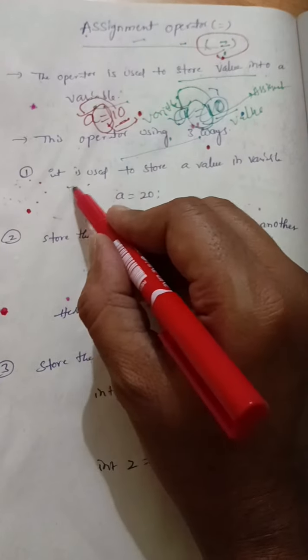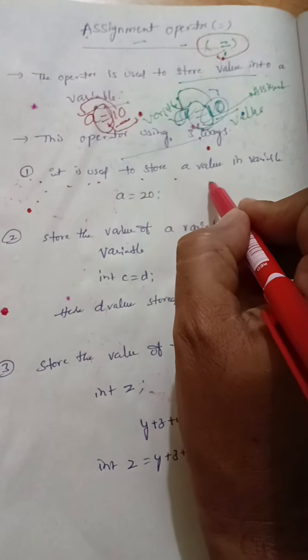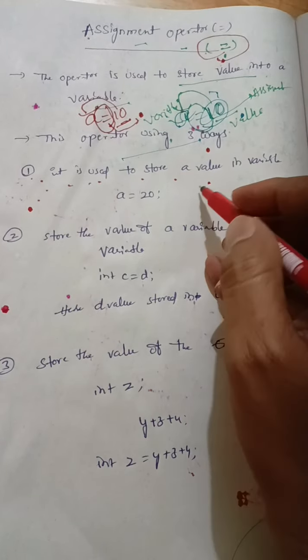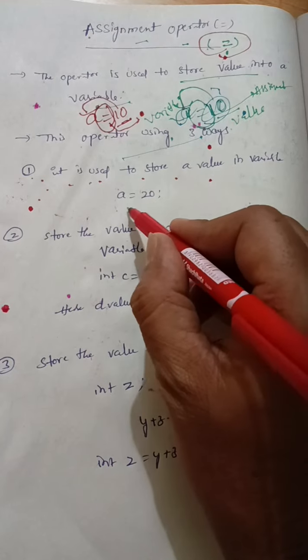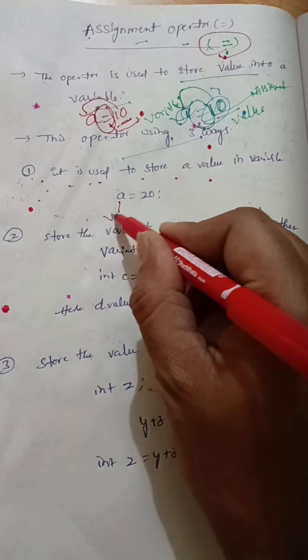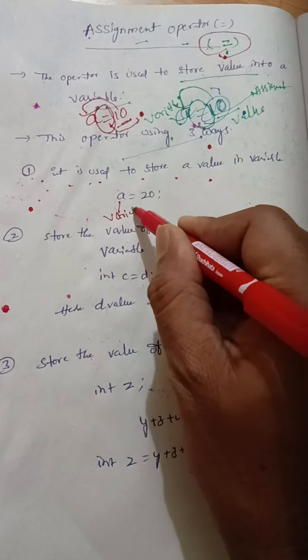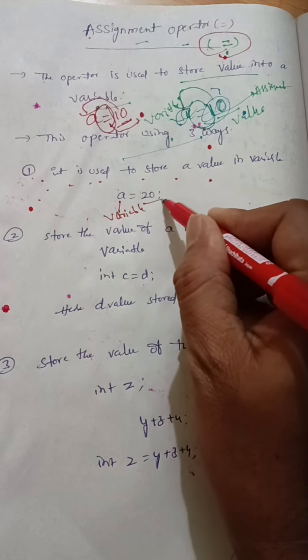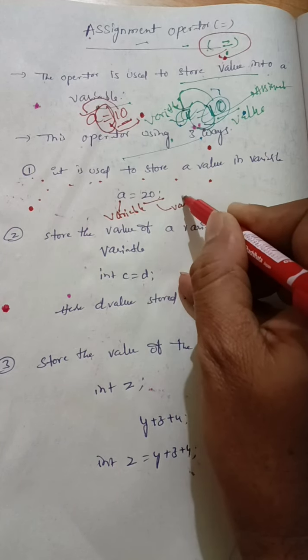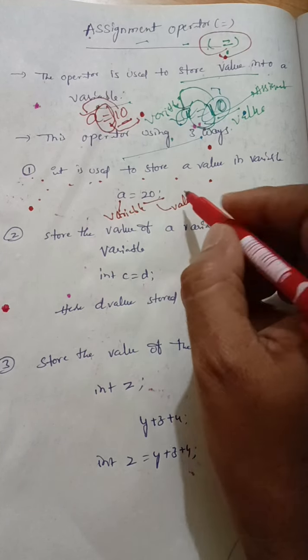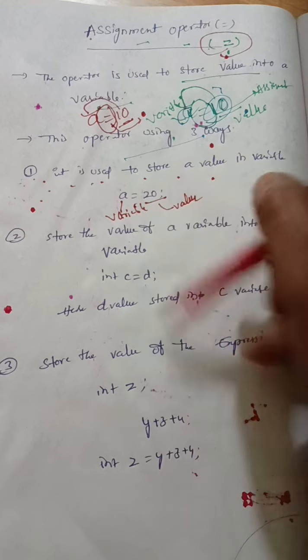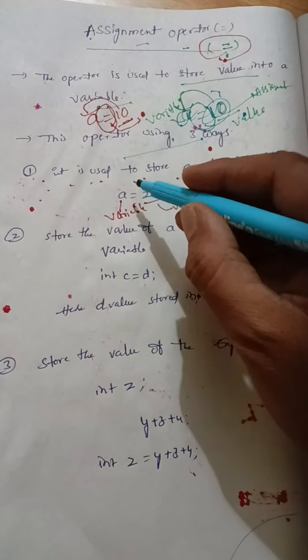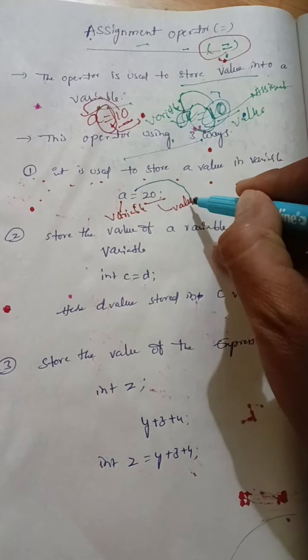First way, it is used to store values into variables. Suppose a is the variable and 20 is the value. The equal symbol is called the assignment operator.